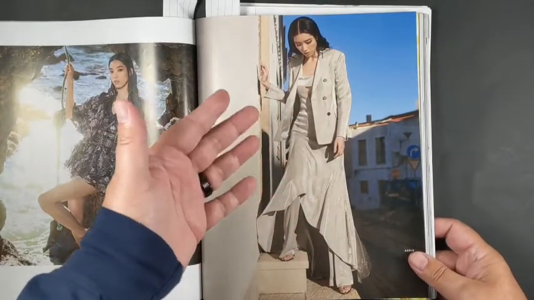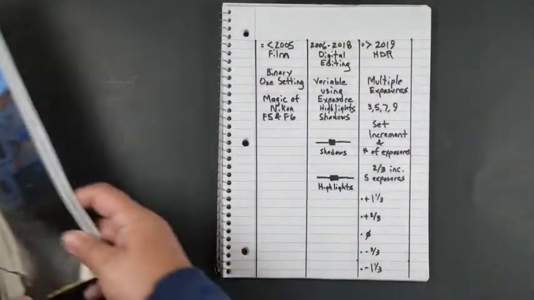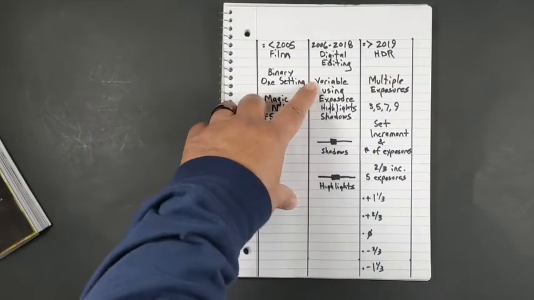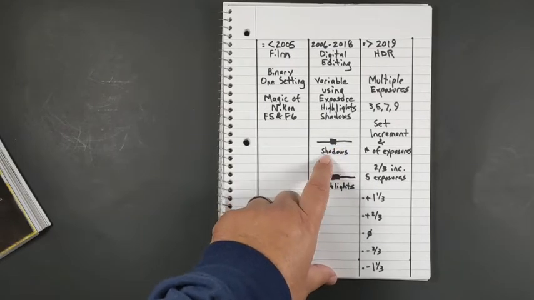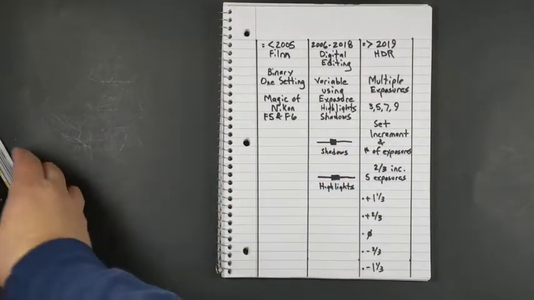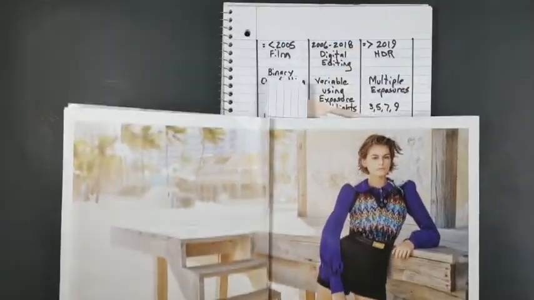It's for color, temperature, tint, shadows, highlights, and so forth and so on. So here the exposure was variable, and you could take your sliders and adjust your image. This is a modern photo, taken recently.